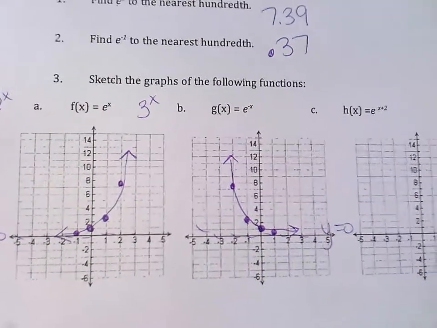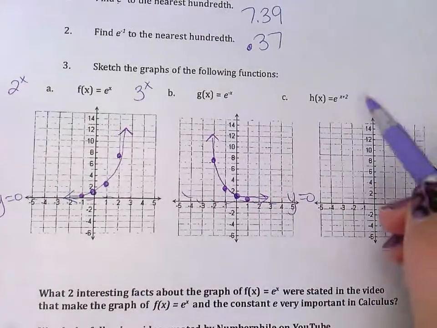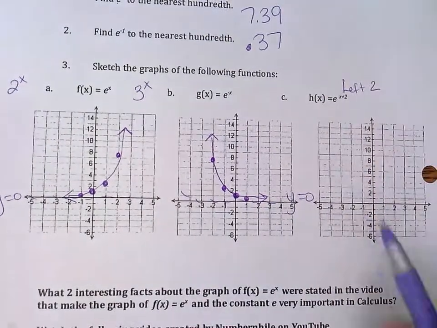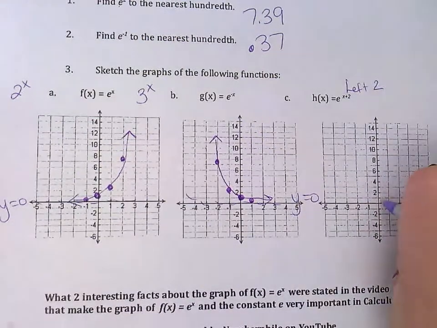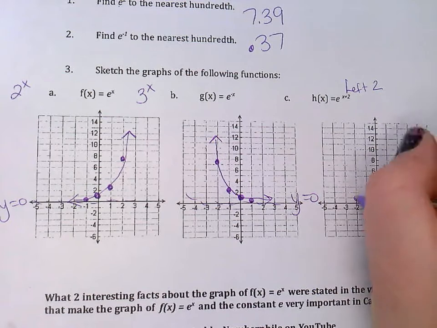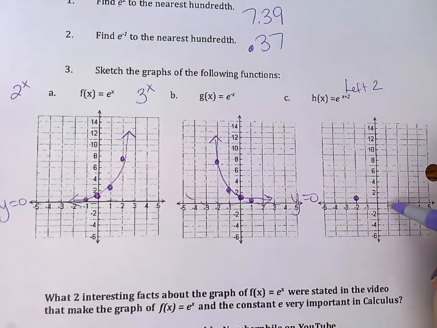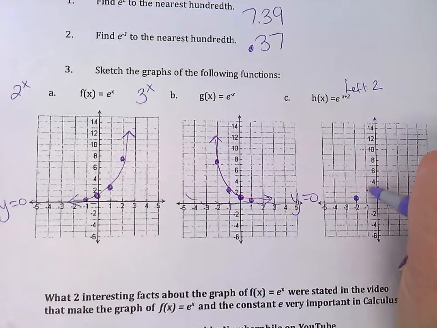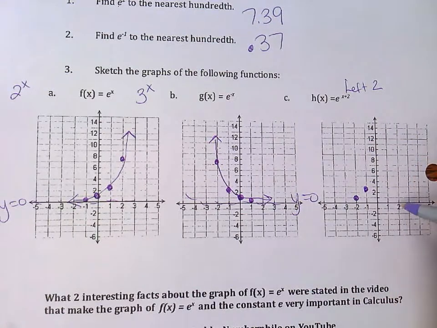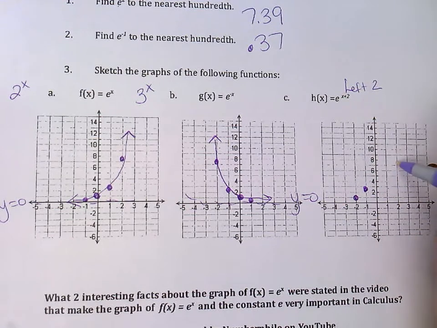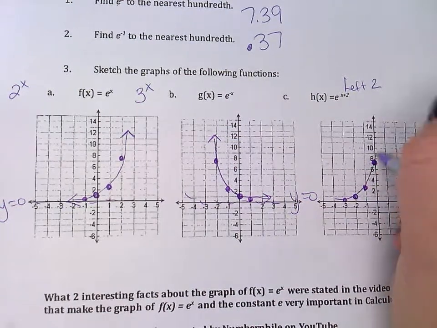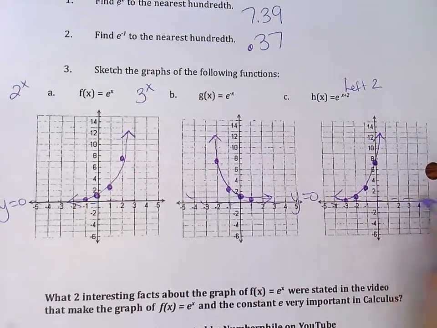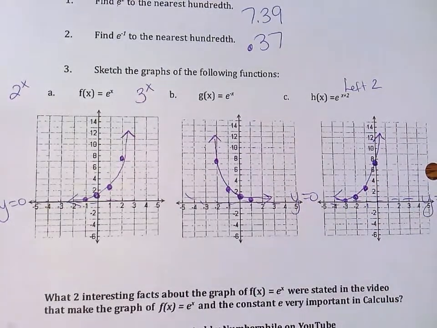And the last one, e to the x plus 2, is shifting us left 2. So I'm going to take this graph and shift all of my points left 2. So instead of 0, 1, I'm at negative 2, 1. Instead of 1, 2.7, I'm at negative 1, 2.7. Instead of 2, 7.4, I'm at 0, 7.4. And then 0.37 is pretty small. So there's my function that's been shifted left 2, still has an asymptote at y equals 0.